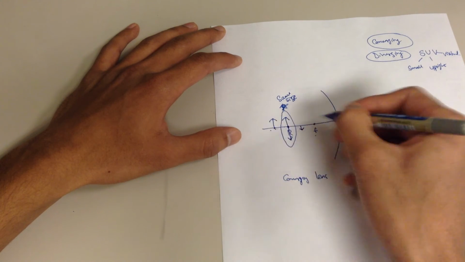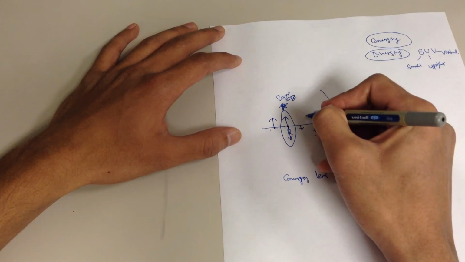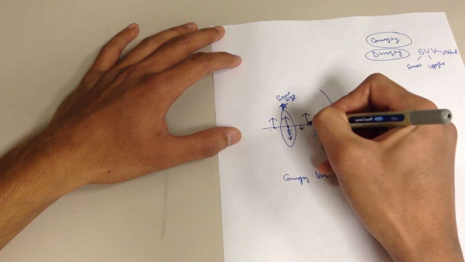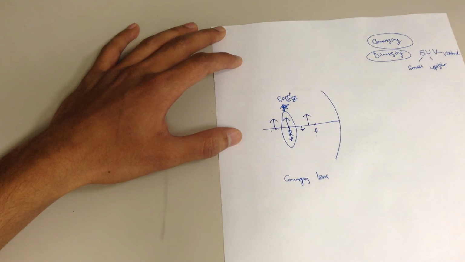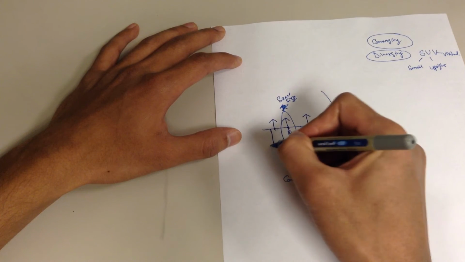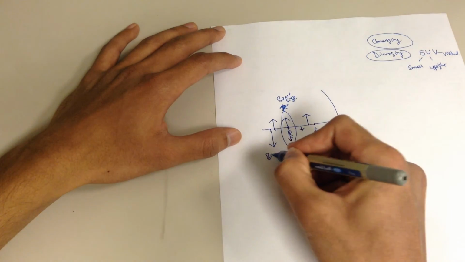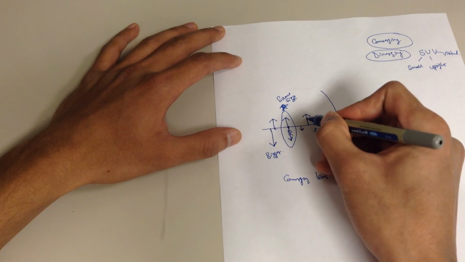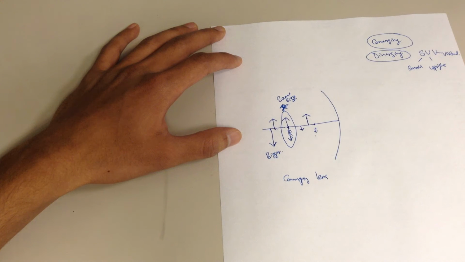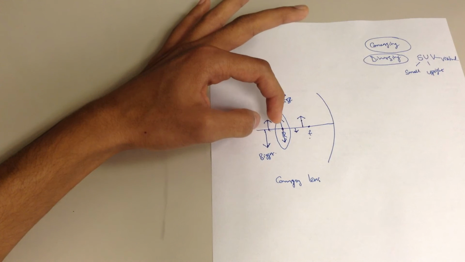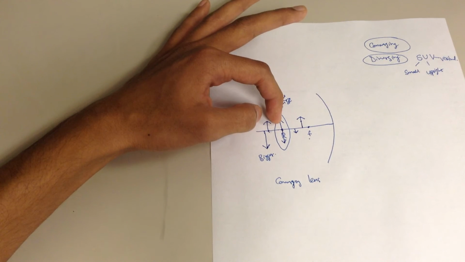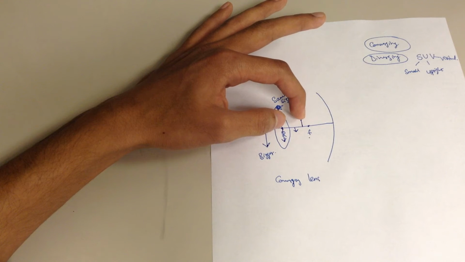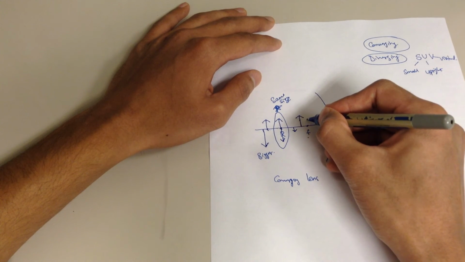What if the object is between R and F? This is kind of a flip case. Say, for example, this was your object, and it is between your R and F. The image will be outside of the radius. It will be inverted and it will be bigger. So far we've covered three cases: object outside of the radius, object on the radius, and object between the radius and focal point. And now the fourth case will be the object on the focal point itself.